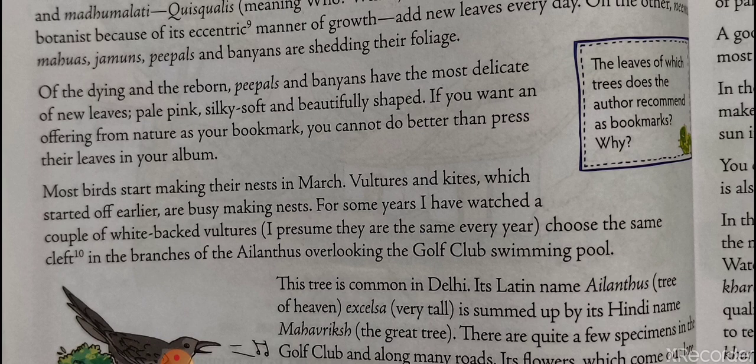So if we want any kind of bookmark, a bookmark is a mark which we keep between our books if we have stopped reading the book, just to make sure that we start from that page itself whenever we are reading it next, right? So the narrator of the story is advising us that we can keep those leaves as bookmarks because it will be very good.